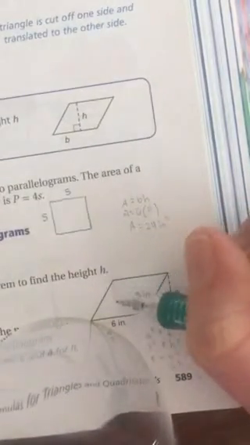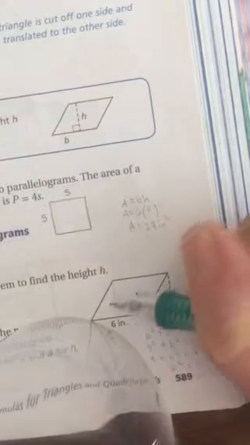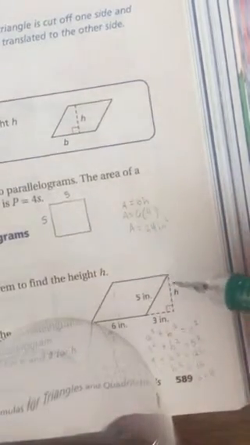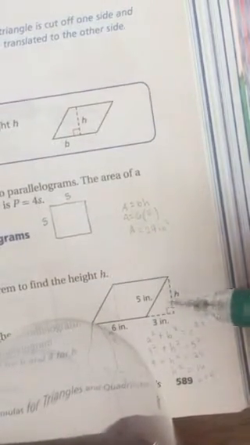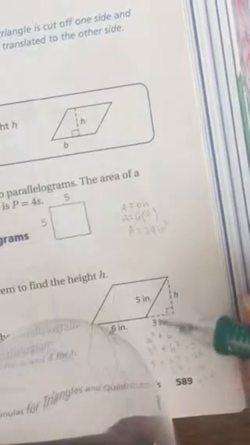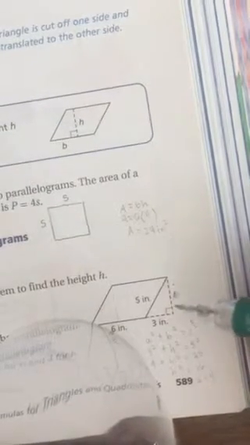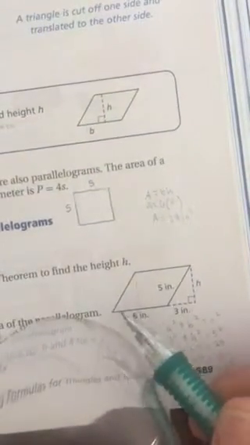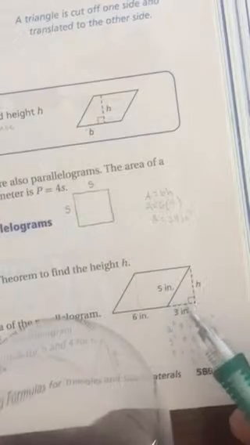So what we need to do is redraw this and picture this parallelogram as if we had taken this triangle off the left side, as we did in the parallelogram above, and shifted it over here to the right side of the parallelogram, creating this little triangle where we now have a perpendicular height to our base. And they've told us that this little section right here, when moved to right here, is 3 inches.